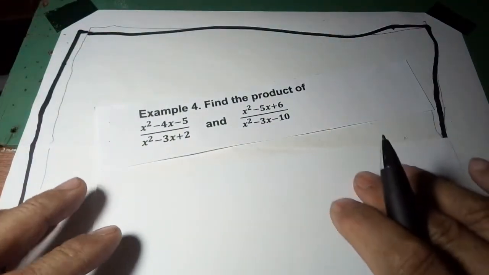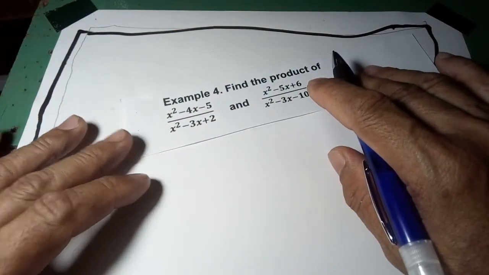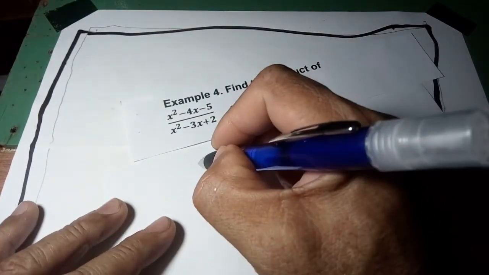Next problem. Find the product of these two polynomials. First step is to factor out both numerator and denominator.